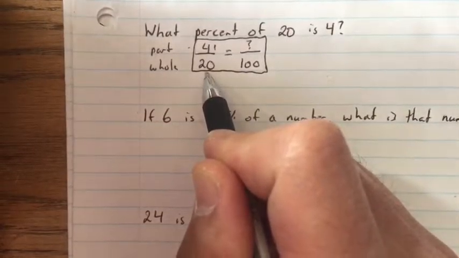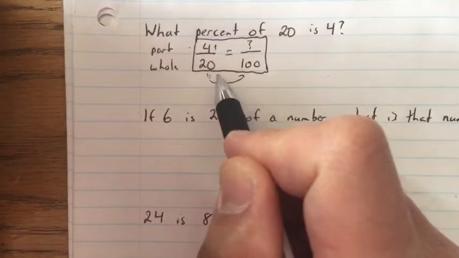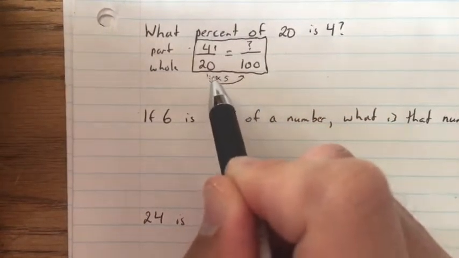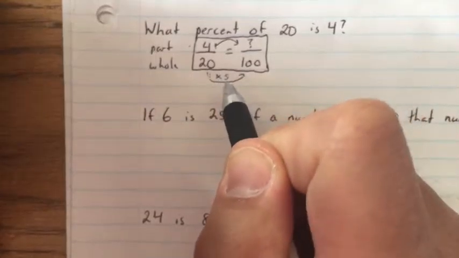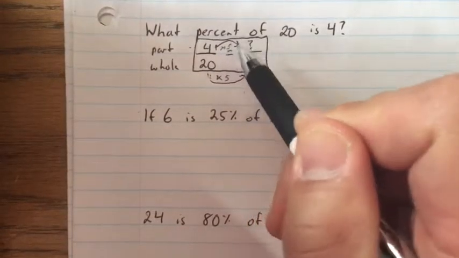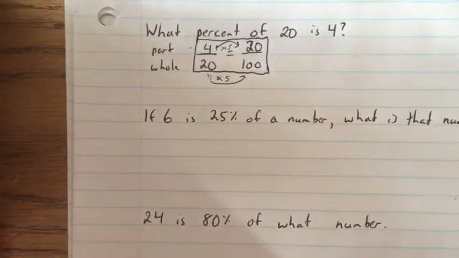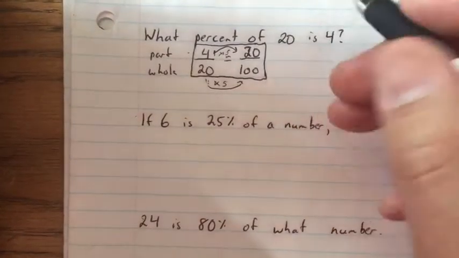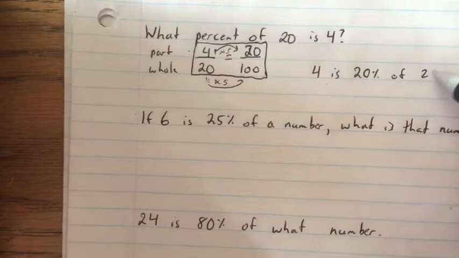If we take a look at the bottom number, this bottom number 20, to become 100 here, this relationship is, well, this had to be multiplied by 5. And so we're going to use that same relationship to get this question mark number. This 4 has to be multiplied by the same number that 20 had to be multiplied. So we have 20 times 5, it was 100. So we multiply this 4 times 5, and we get the number 20. So here we can see that 4 is 20%. So here 4 is 20% of the number 20.